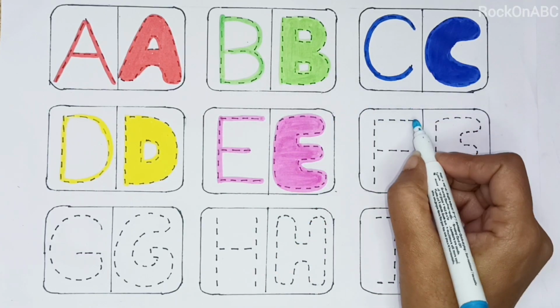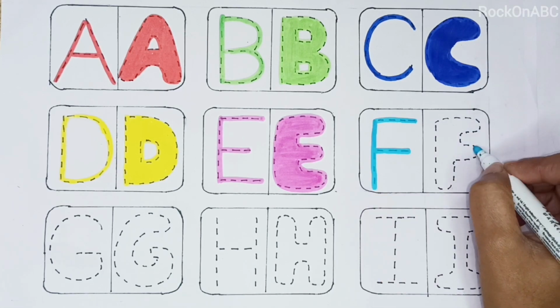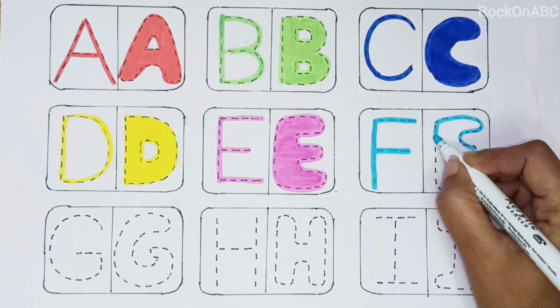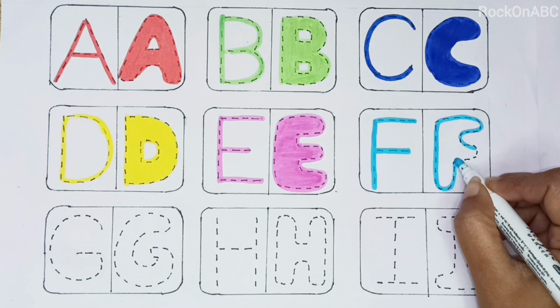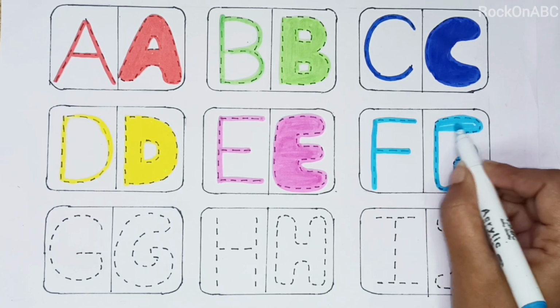Blue color. F. The wife takes the child, the wife takes the child. Hi ho the dairy-o, the wife takes the child. F for frog. The child takes the nurse. Hi ho the dairy-o, the child takes the nurse.